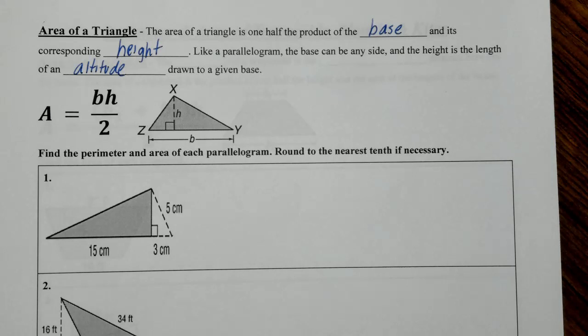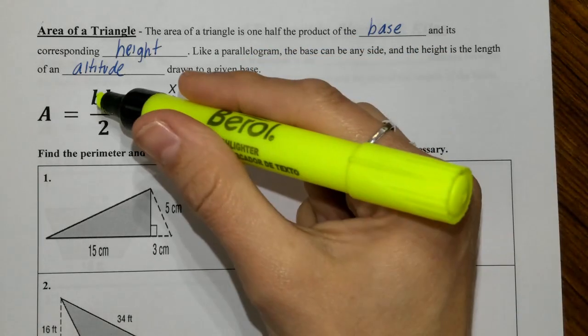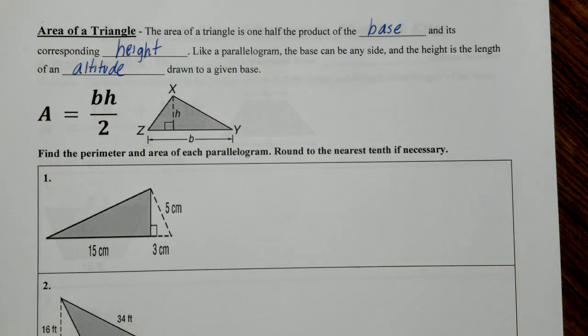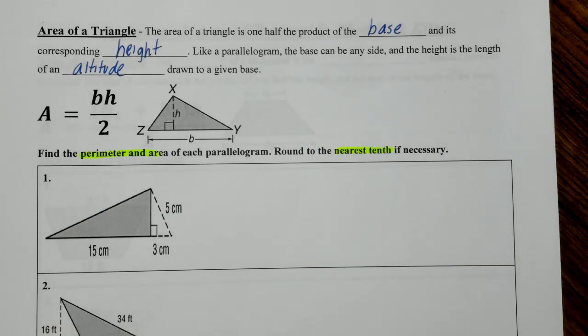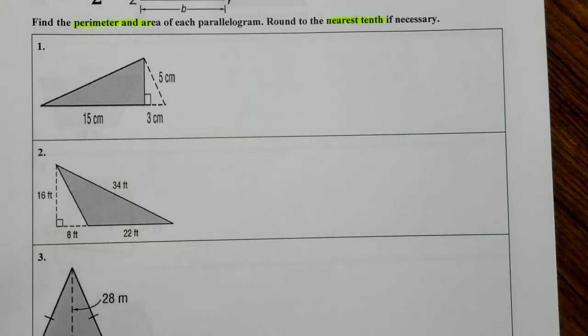All right, so again, your altitude, your height, perpendicular. So now we're going to take that base times height and we're going to divide by 2. We're going to find the perimeter and area again. We're going to round everything to the nearest tenth. We're going to have a lot of Pythagorean theorem here, so let's go ahead and get started to make this as short as possible. All right, first things first, we need to find the perimeter.